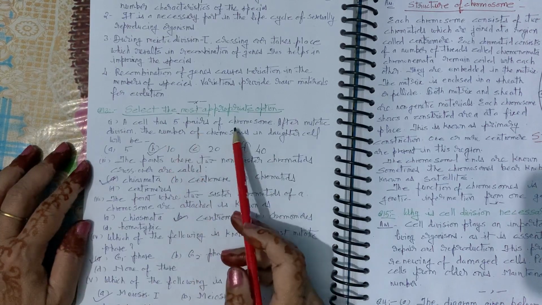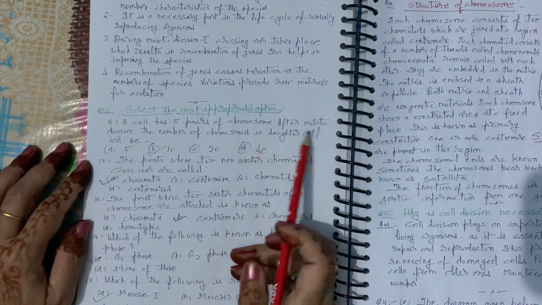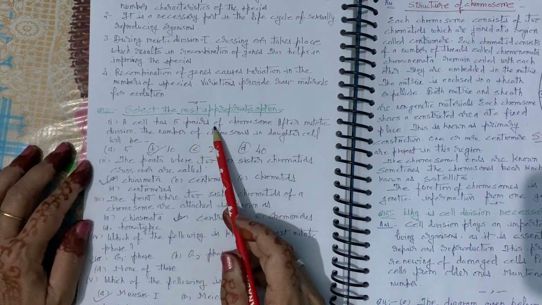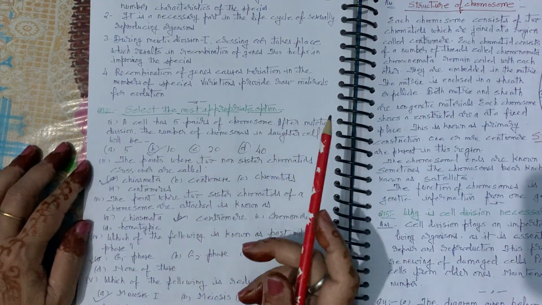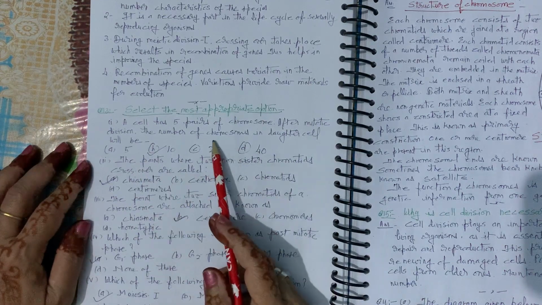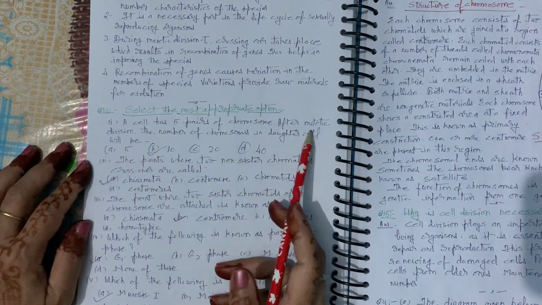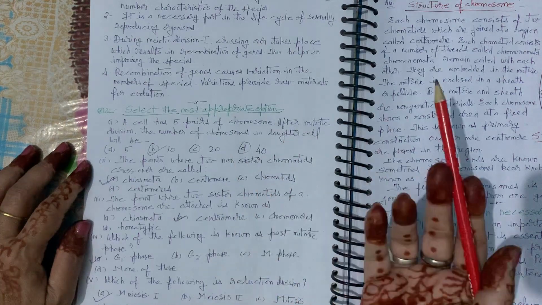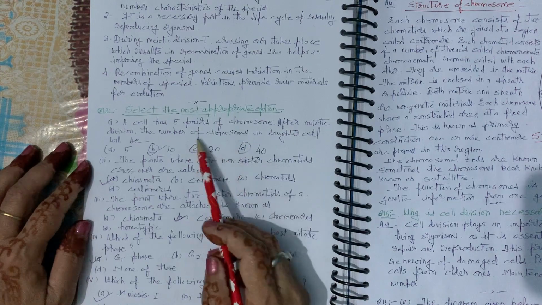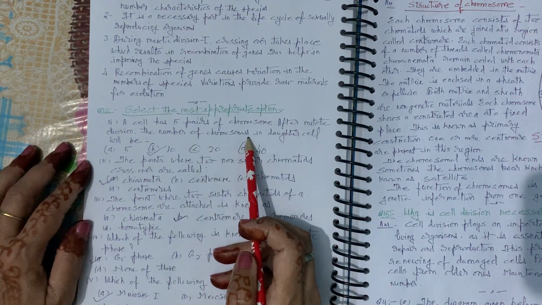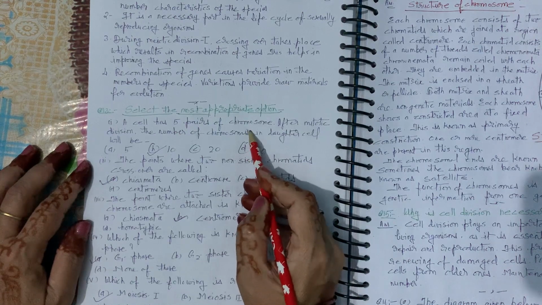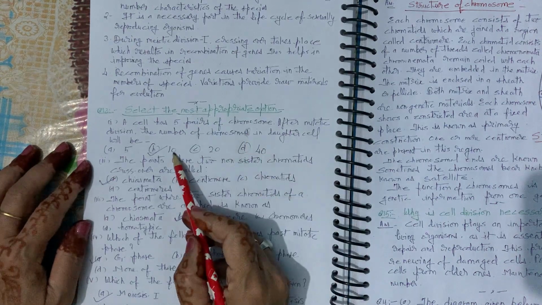Select the most appropriate option. A cell has 5 pairs of chromosomes. After mitosis, the number of chromosomes, see, 5 pairs means the number of chromosomes will be 10. The options are 10, 5, 10, 20, 40. How many in the daughter cell? In mitosis the number remains the same, and 5 pairs means the number of chromosomes will be 10.